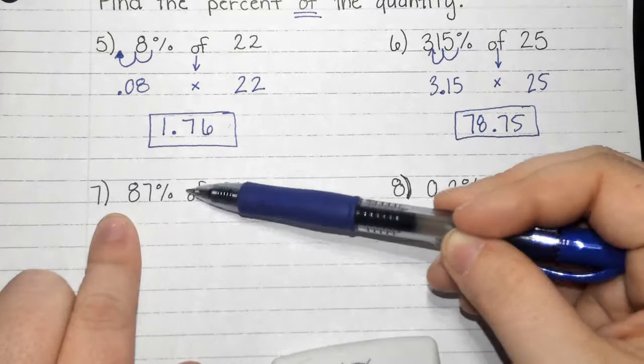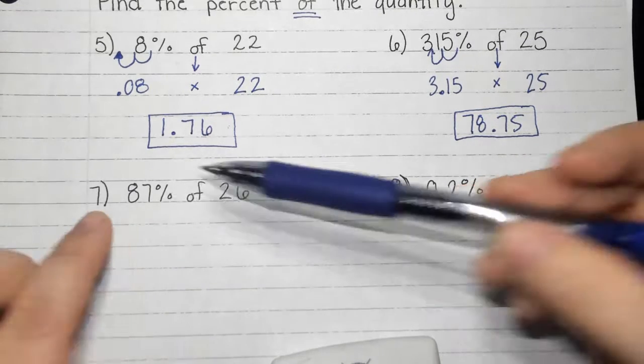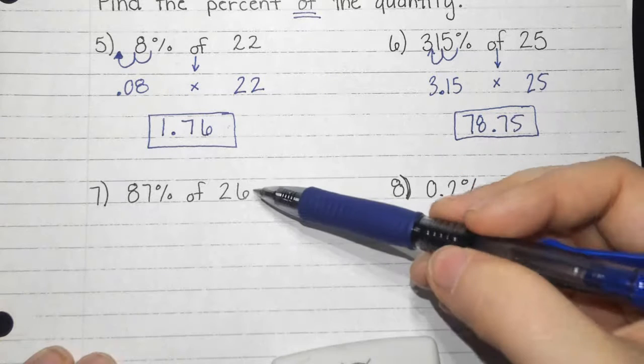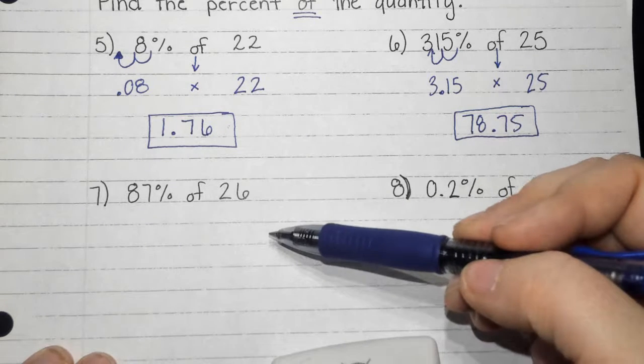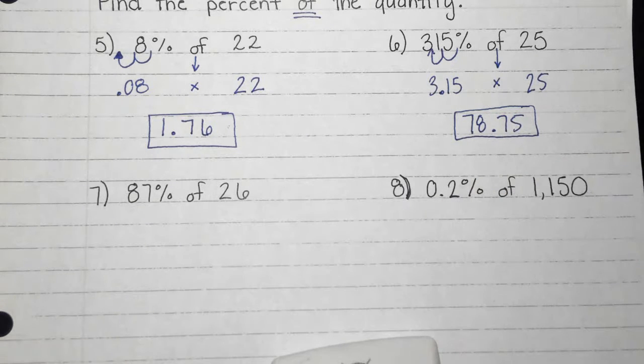If it's smaller than 100%, that means it's only a piece of it, so it should be smaller than the number I'm talking about. Over 100, bigger. Lower than 100, smaller. If it's a lot lower than 100, I want it to be a lot smaller. If it's just a little bit smaller than 100, it's just going to be a little bit smaller.